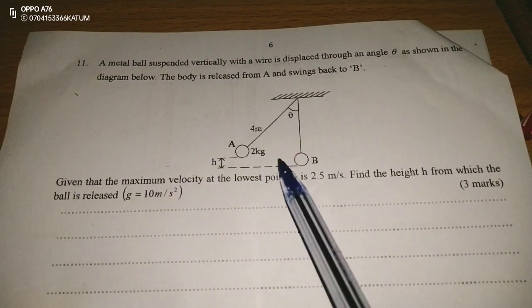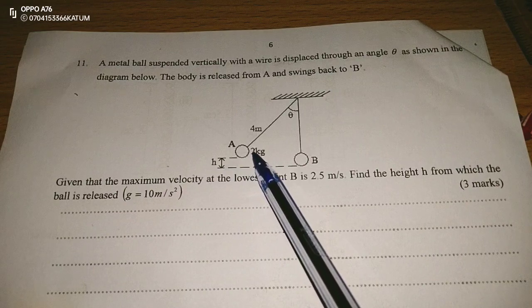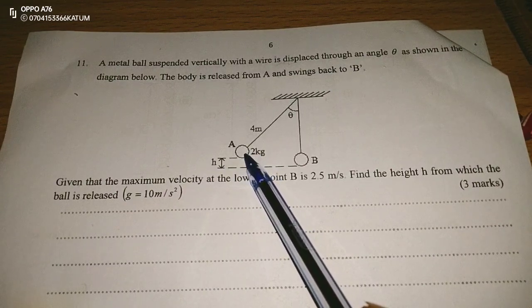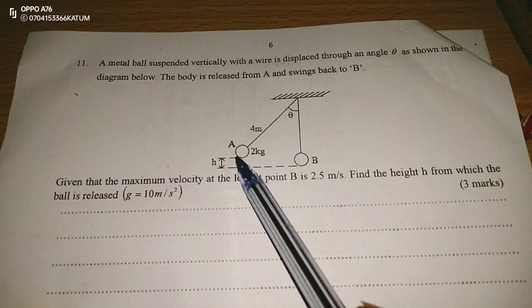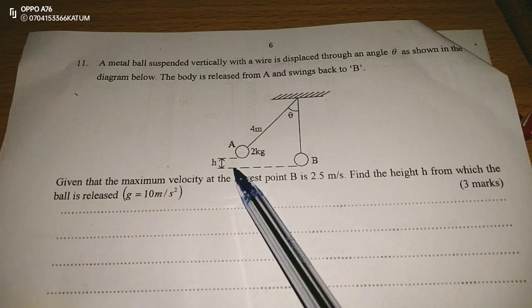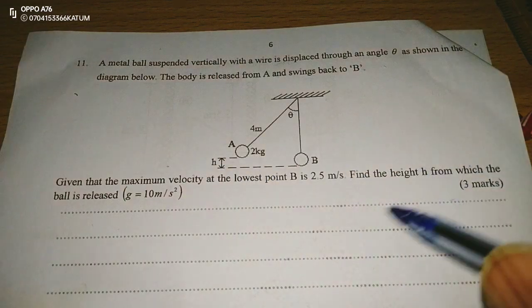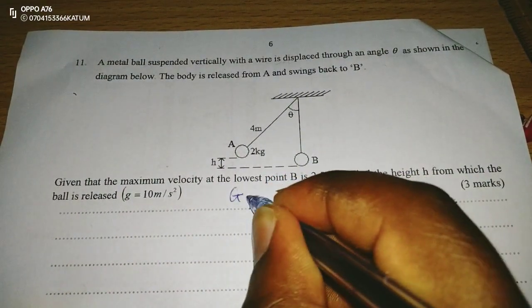It should be understood that when the ball is held at point A, because it has some height above the ground where it is, that body possesses what we call gravitational potential energy.